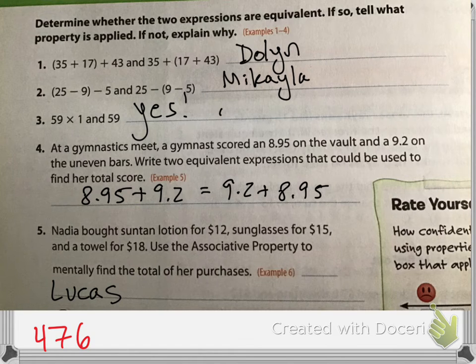It kept its same identity property. Let me see. I'm going to walk through this. Dolan. 35 plus 17 plus 43 and 35 plus 17 plus 43. Are those two the same?